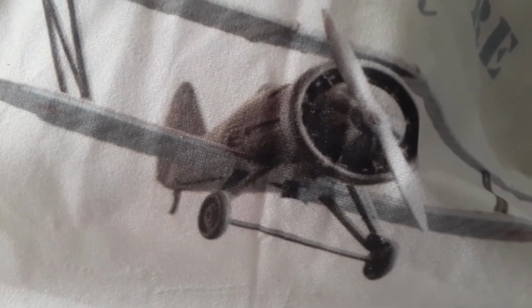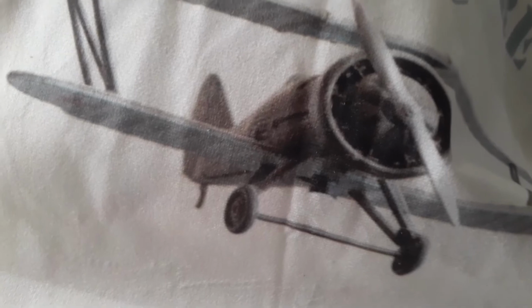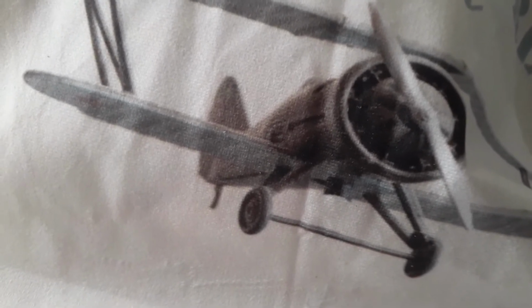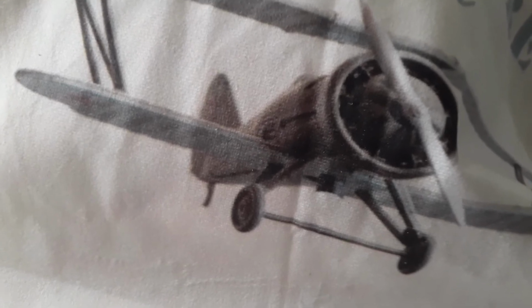Question number 9. Trim systems are designed to do what? A. They relieve the pilot of the need to maintain constant pressure on the flight controls. Or B. They are used during approach and landing to increase wing lift. Or C. They move in the opposite direction from one another to control roll. The question again, trim systems are designed to do what? A is the answer. They relieve the pilot of the need to maintain constant pressure on the flight controls.